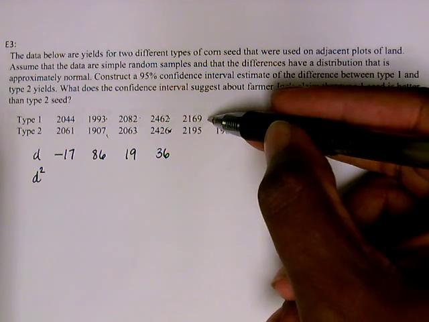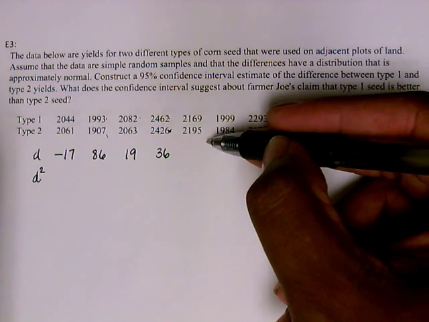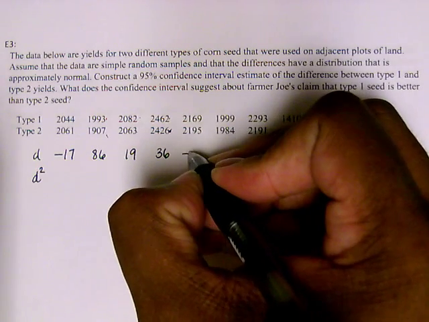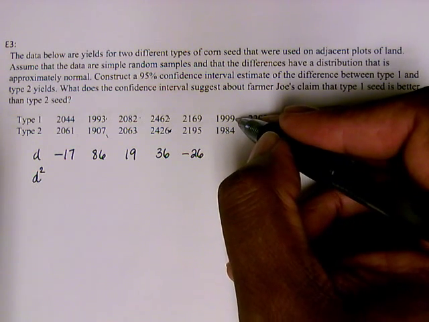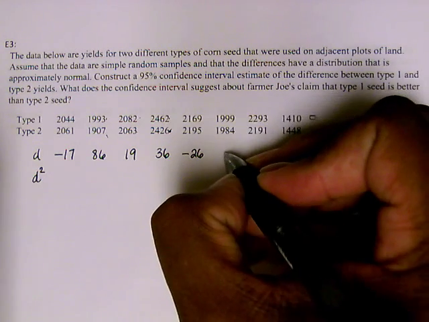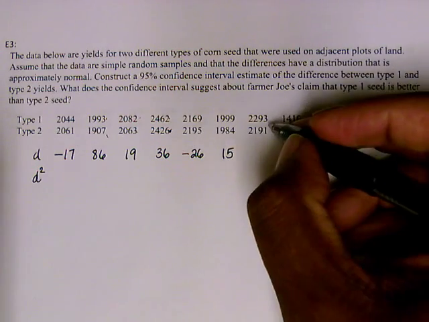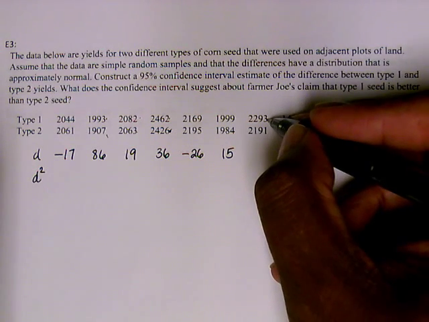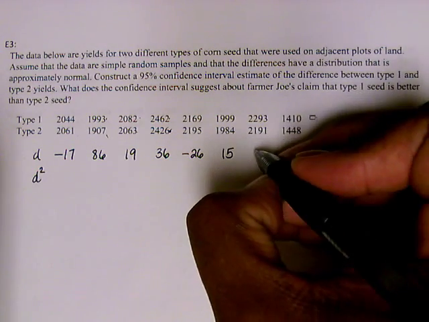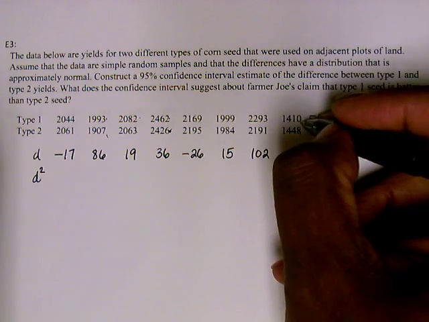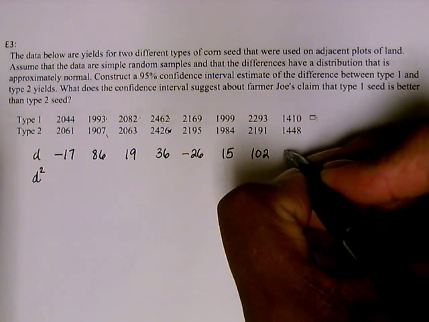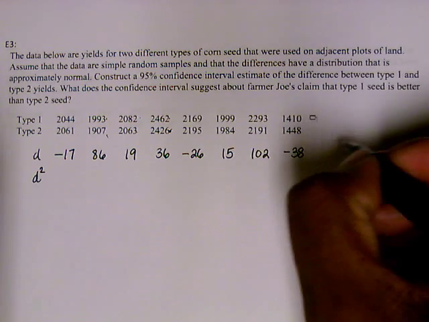And then this next pair of data, 2169 minus 2195, that will be negative 26. The next one, 1999 minus 1984, that's 15. The next one, 2293 minus 2191, that's 102. The next one, 1410 minus 1448, that would be negative 38.